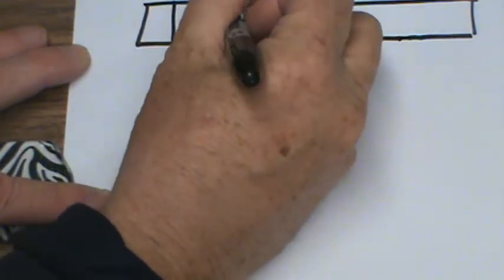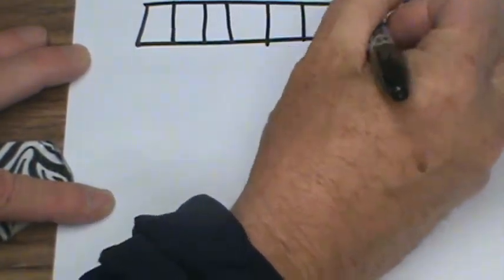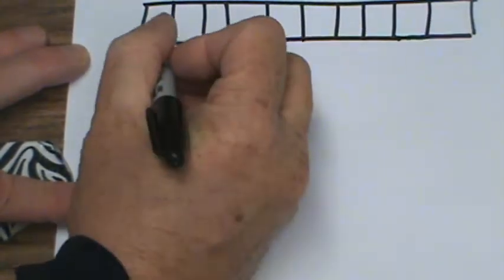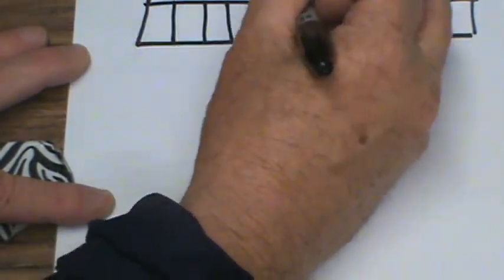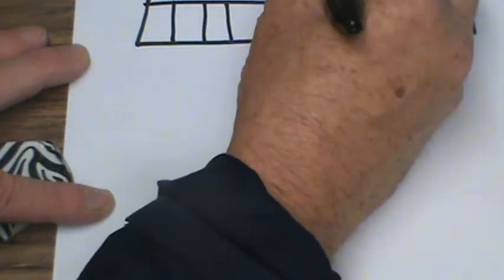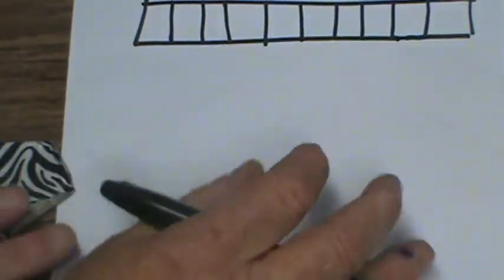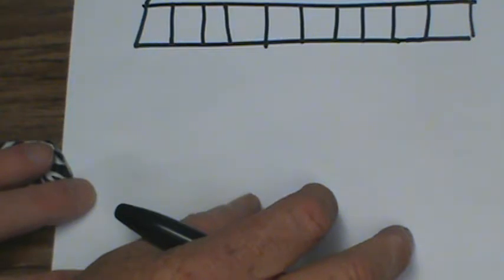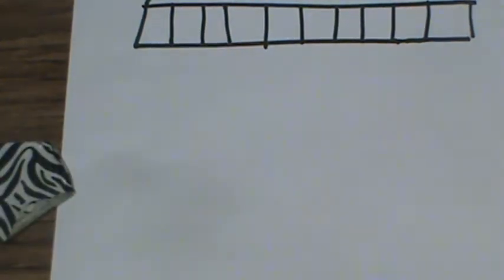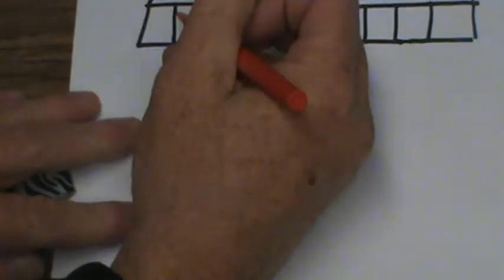Let's break it into 10. 1, 2, 3, 4, 5, 6, 7, 8, 9, and 10. And this represents, of course, 1 whole. All right, so let's get ready to shade a little bit.